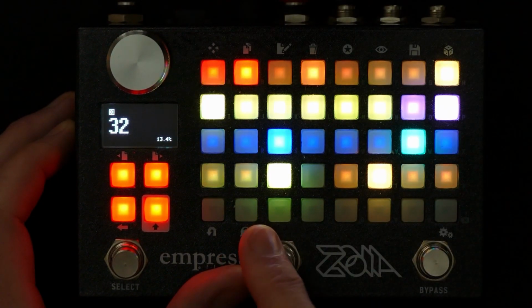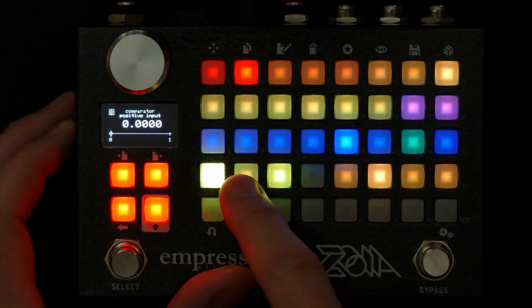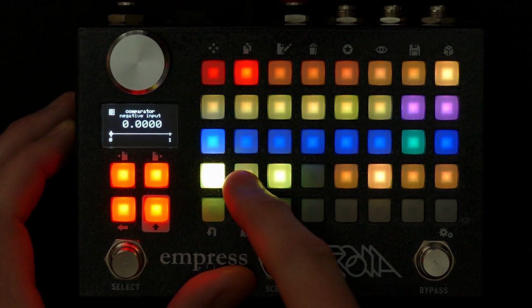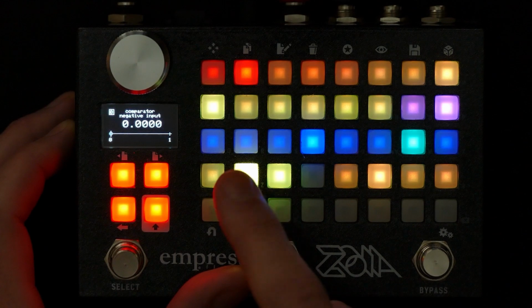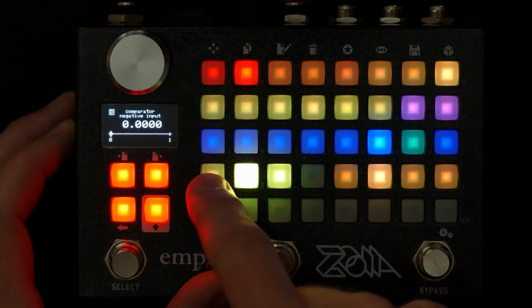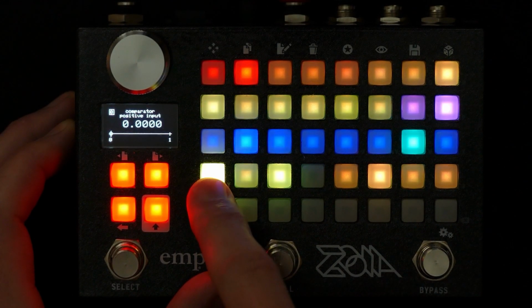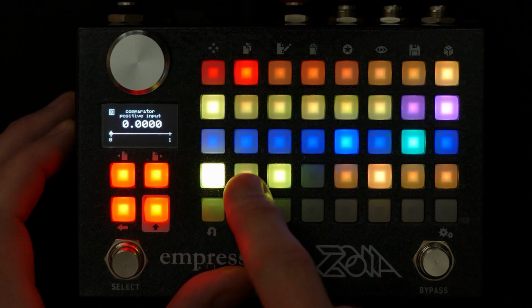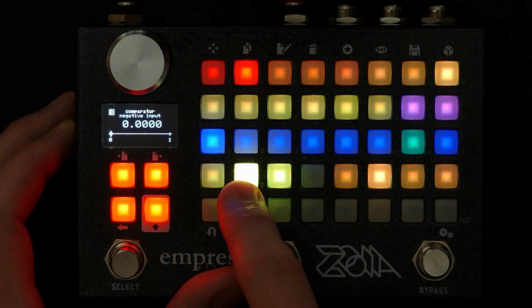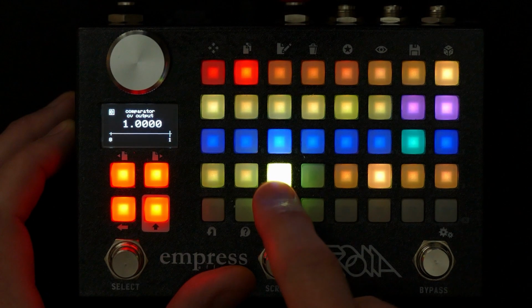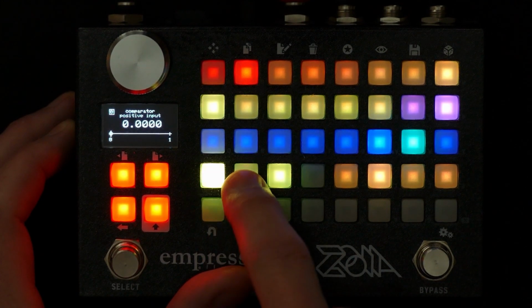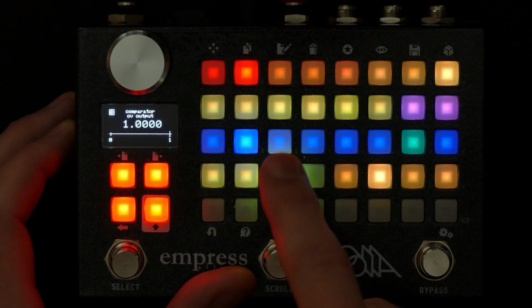What a comparator does is it has 2 inputs. They're called the positive input and the negative input. If the value that is in the positive input is equal to or greater than the value in the negative input, it will output a value of 1. Right now, both are set to 0, and so it outputs a value of 1.